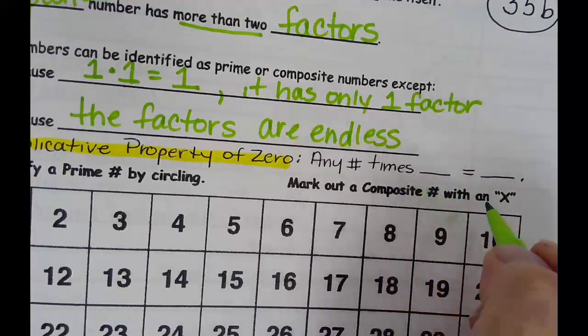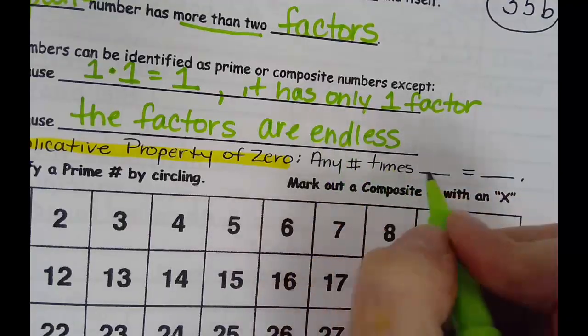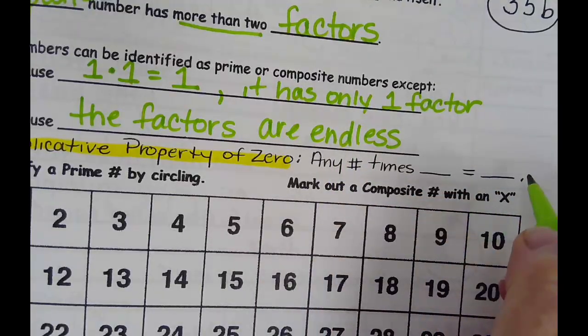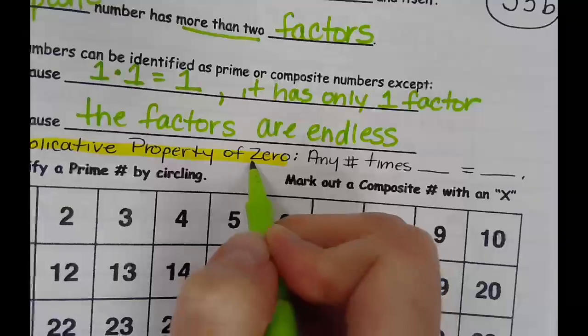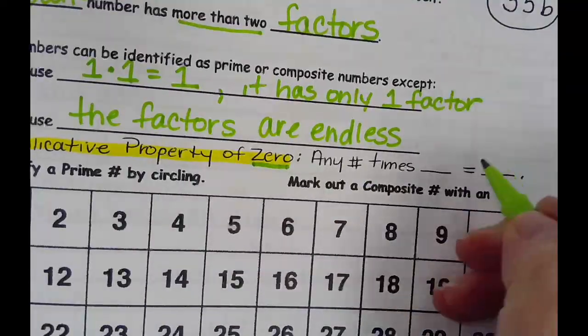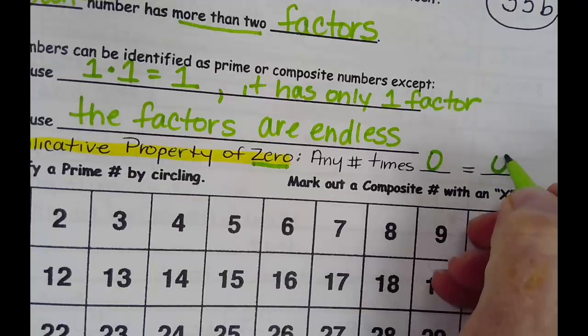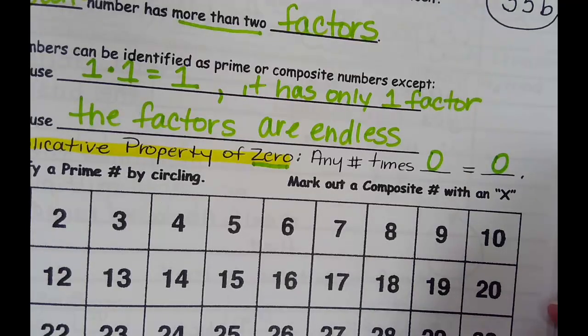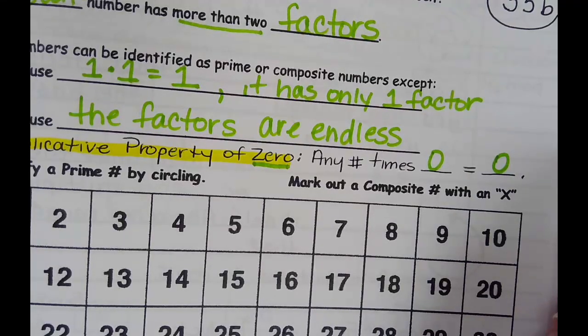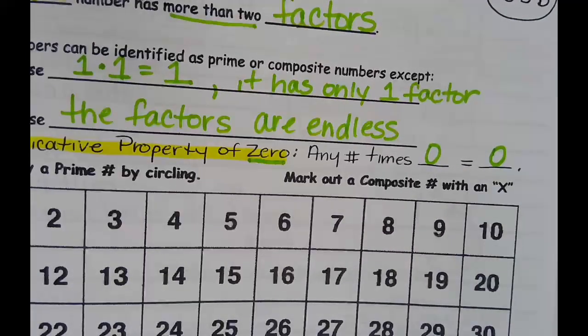Felix, what am I going to fill in the blanks? Any number times what is going to equal the same thing? Any number times 0. 0. And if I multiply by 0, what do I get? 0. So when I multiply by 0, I'm going to get 0 for an answer.